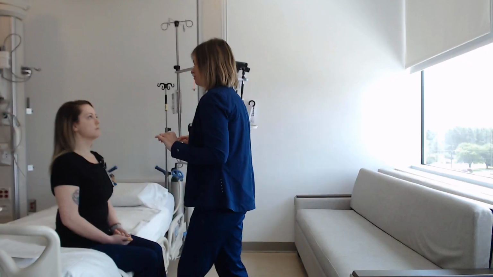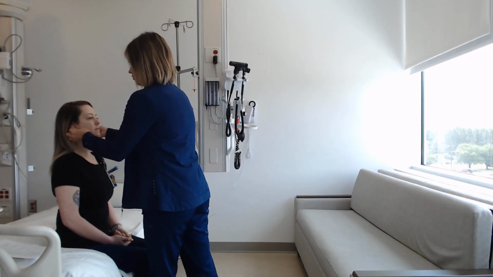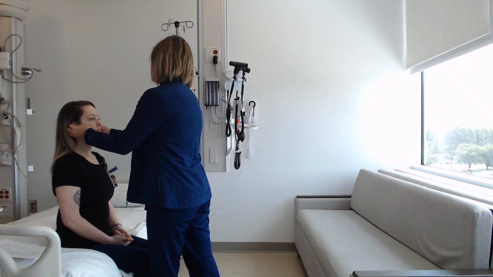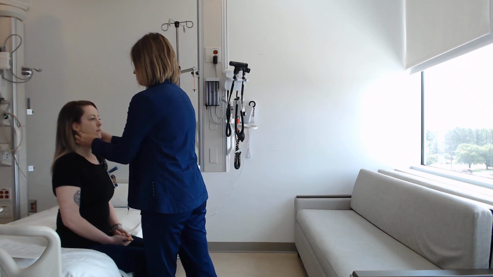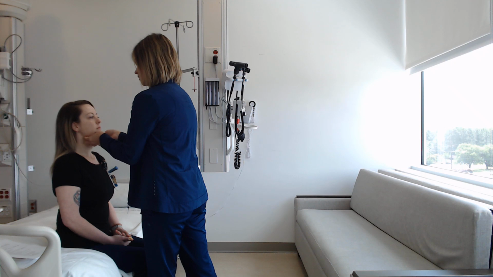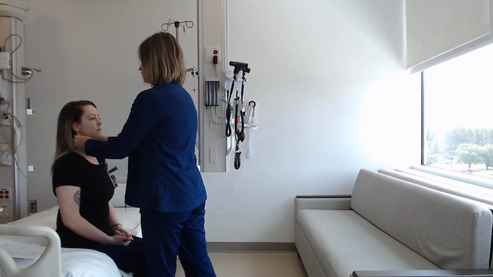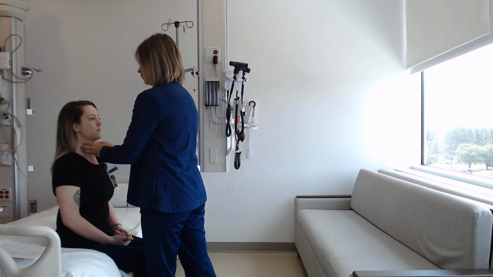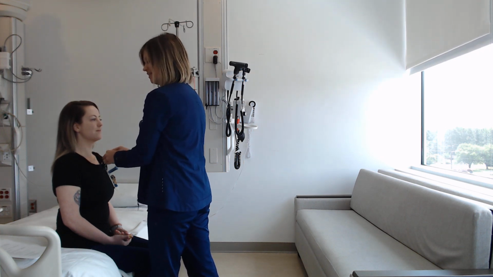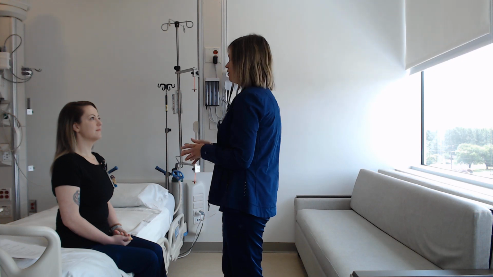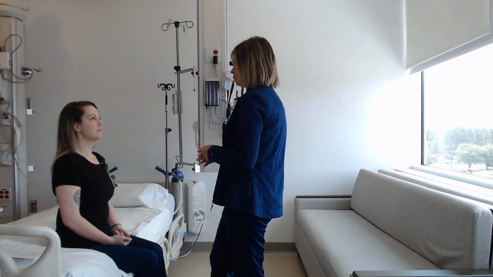So next I'm just going to palpate your lymph nodes. I'm sorry, my hands are cold. So you got your preauriculars in front of the ears, postauricular, occipital, submental, submandibular, tonsillar, superficial cervical, posterior cervical, and supraclavicular. And so there's no enlargement, anything like that.